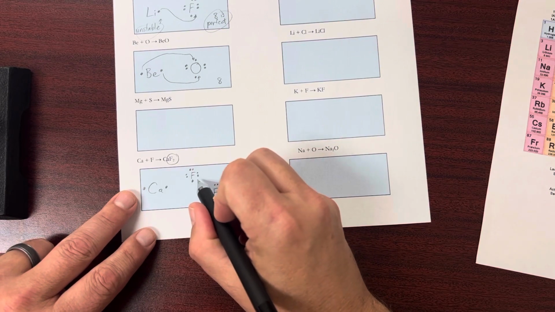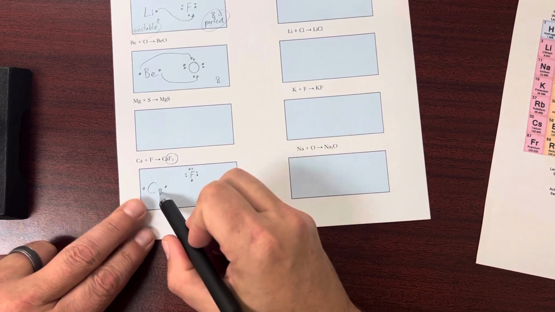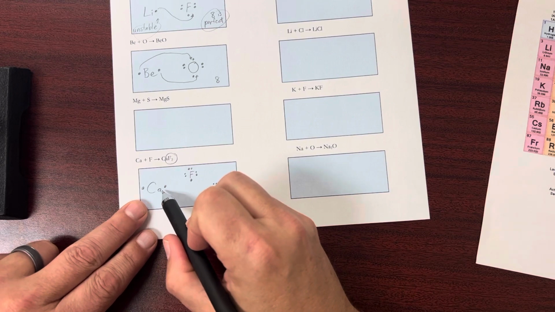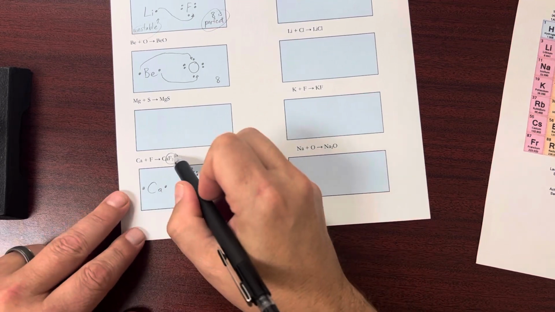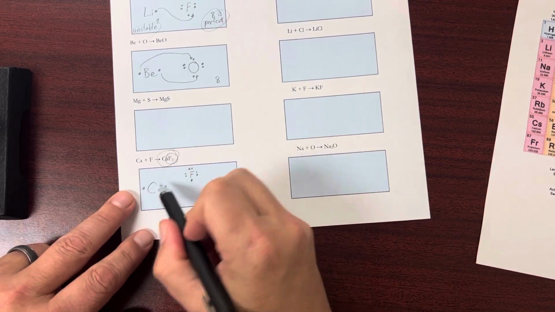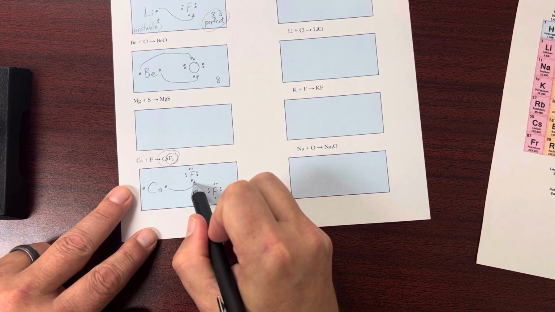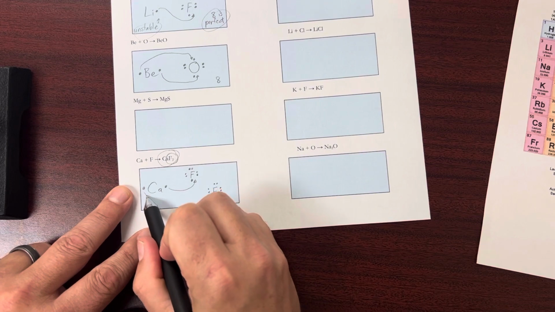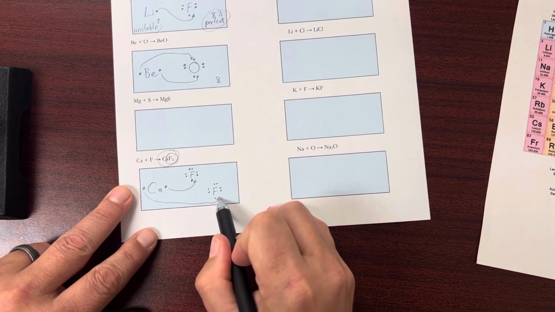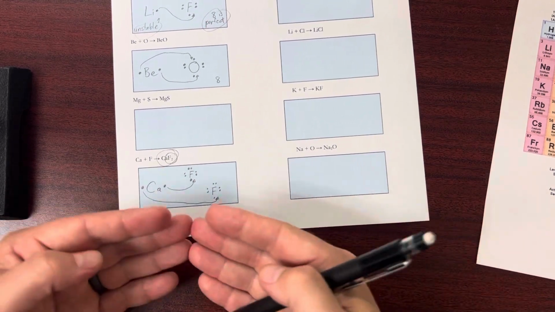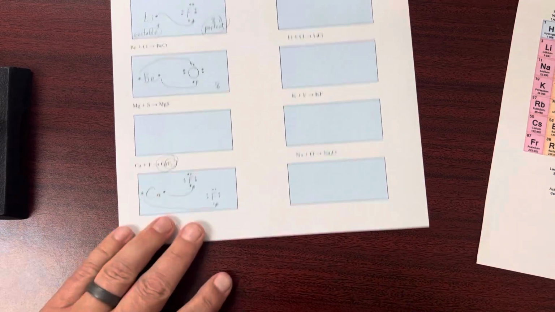Fluorine wants 8. That would be great. Calcium wants to get rid of both of these to be more stable. So to bond all of these together, let's see, this calcium will give up an electron here, and this one will give up an electron right there. And then that bonds all 3 of those atoms together.